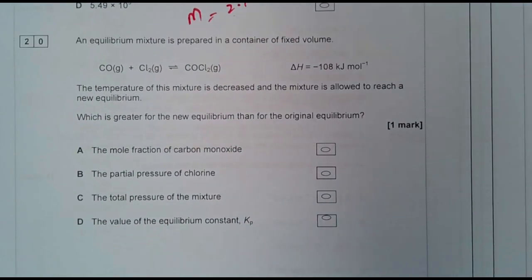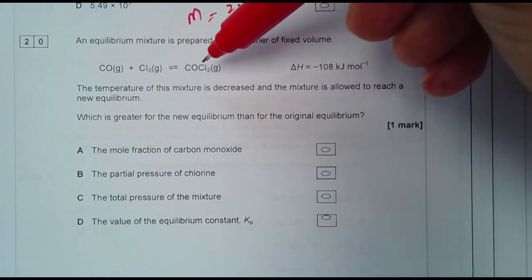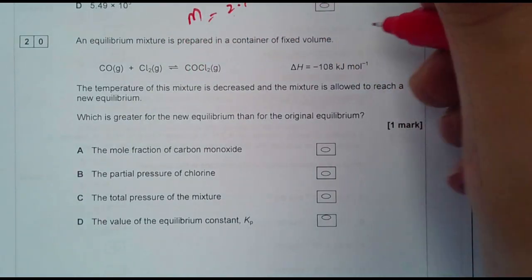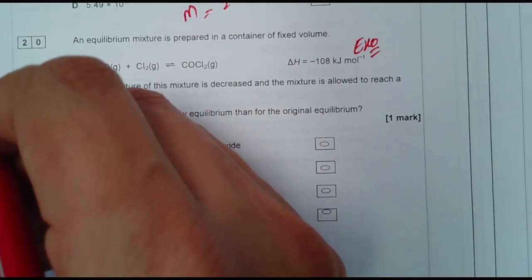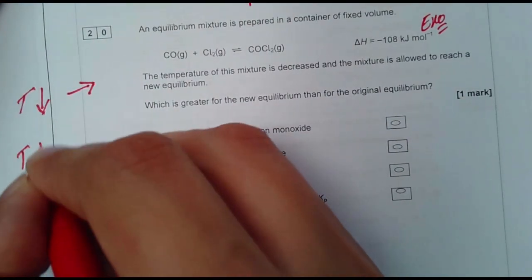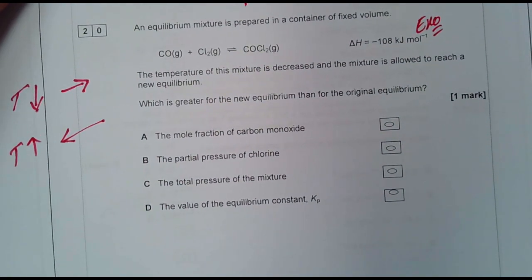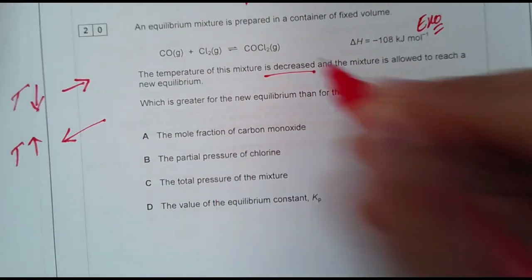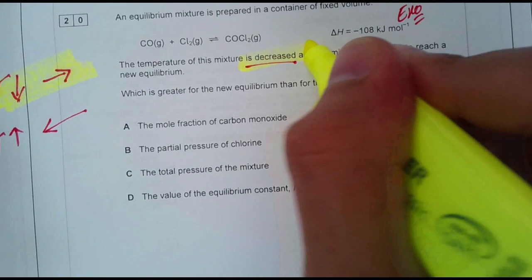Next question says an equilibrium mixture is prepared in a container of fixed mass and fixed volume. Carbon monoxide and chlorine give you COCl2, and the reaction is exothermic. This means if the temperature goes down, then the forward reaction will be favored. If the temperature goes up, then the backward reaction will be favored. Now let's see what it says here. The temperature of this mixture is decreased. So in our case, this is the section that applies.